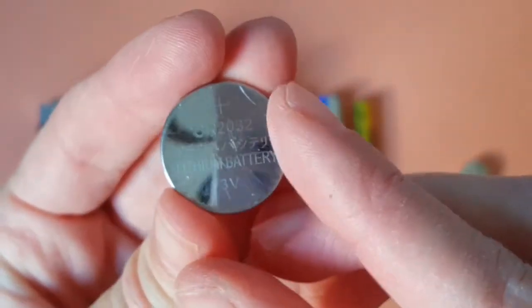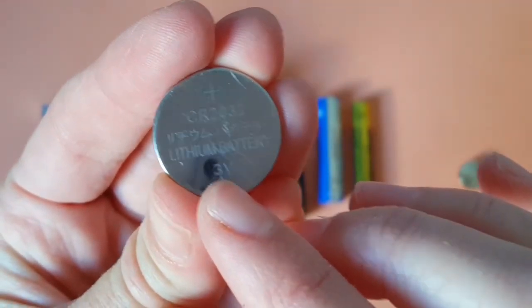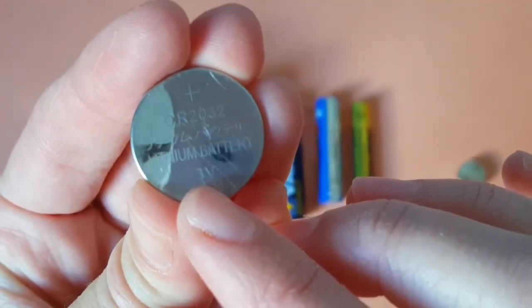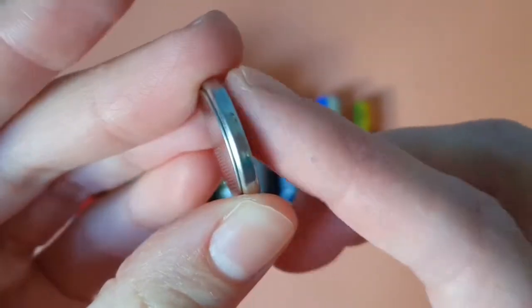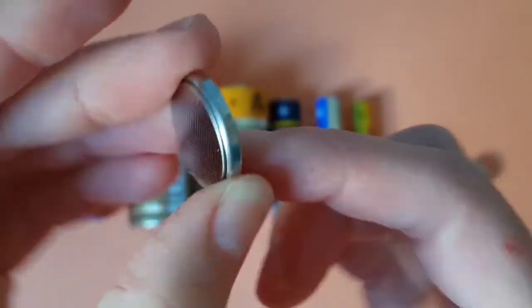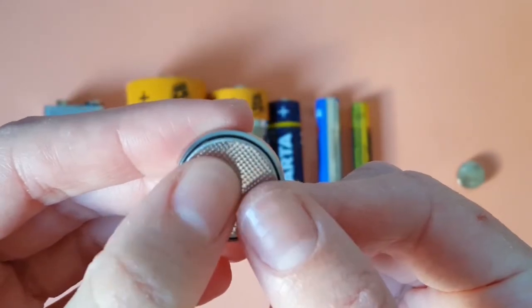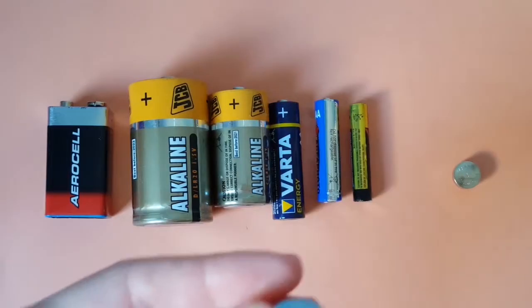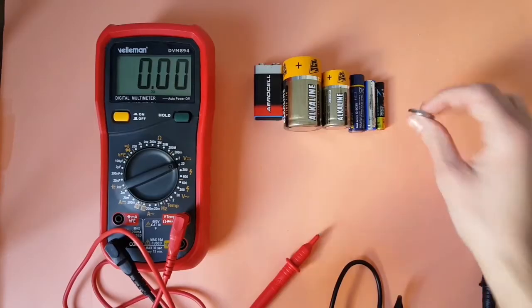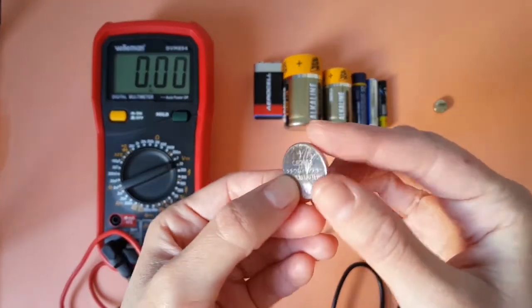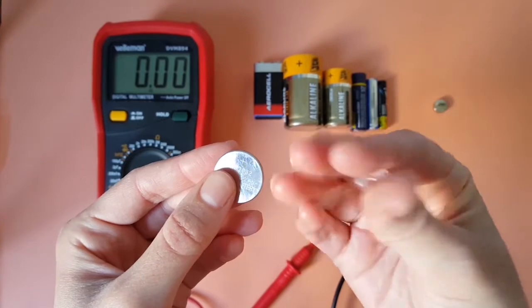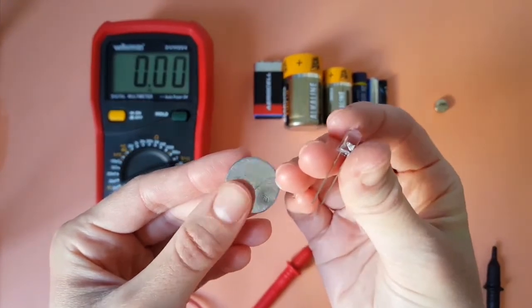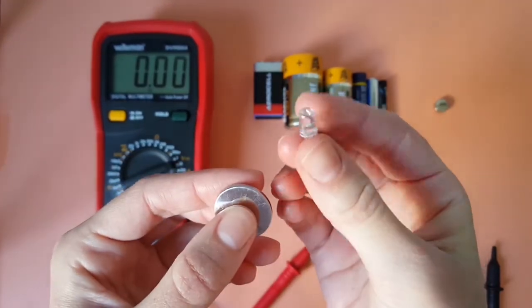Next we have a coin or button cell, and this one gives out a total of 3 volts. The flat side is the positive side of this cell, and this textured side is the negative. Here's something else to take note of. 3 volts from this coin cell are enough to power up a small LED, such as this one.